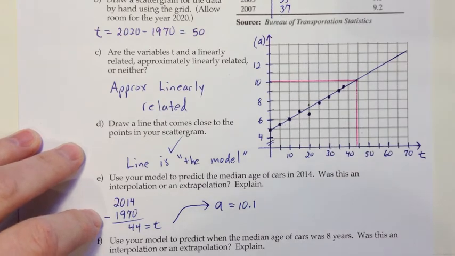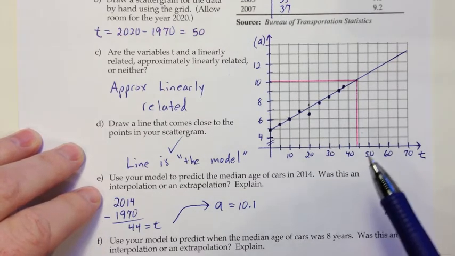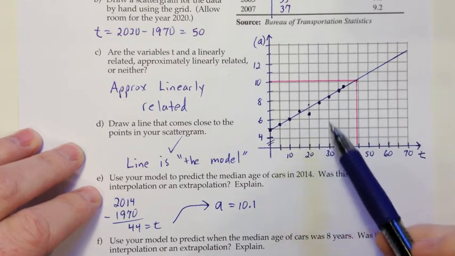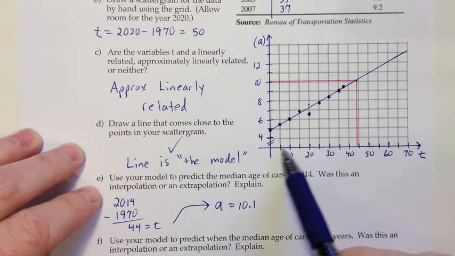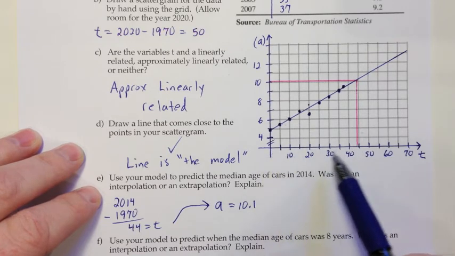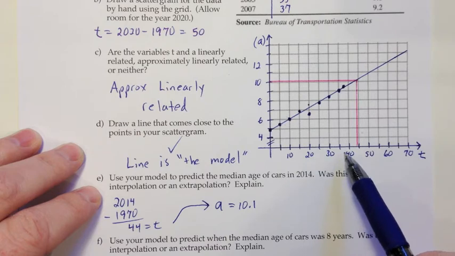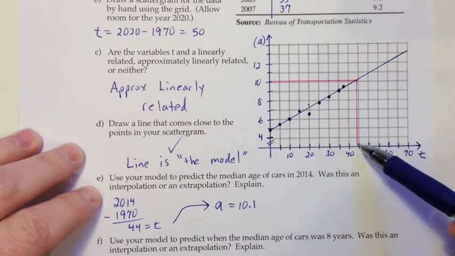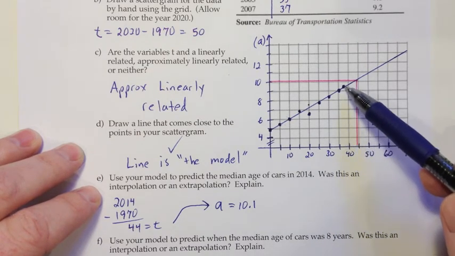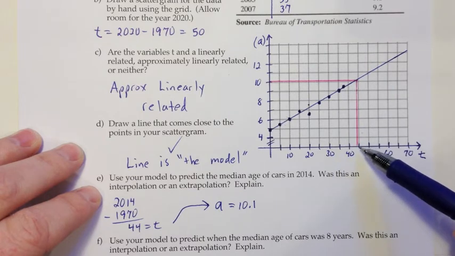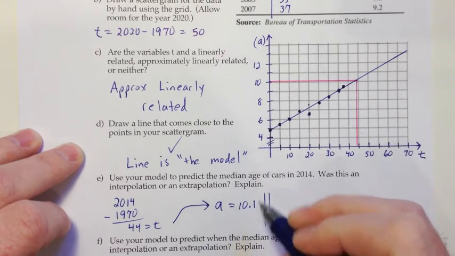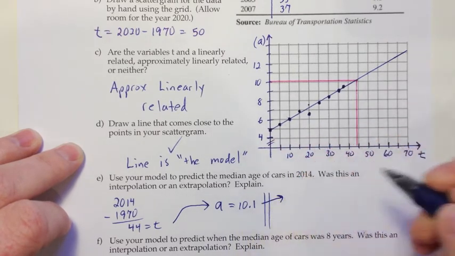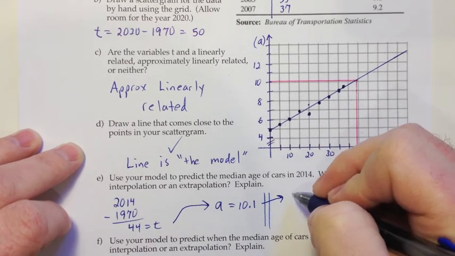And then as far as the question of is this an interpolation or an extrapolation goes, we'll define that on the next page. But if the t value they give you is within the range of your given t values from 0 to 37, that would be an interpolation. When you get outside, our 44 is bigger than the biggest t value in our data set, now you're making an extrapolation. So I would say that 10.1, and probably since we're making that prediction, we should put units too.